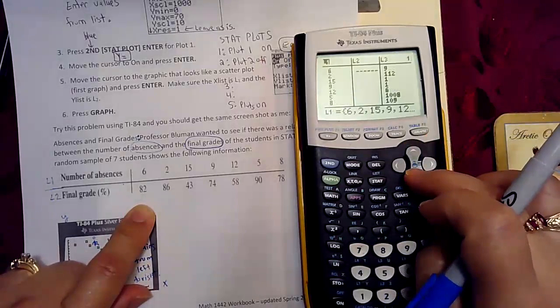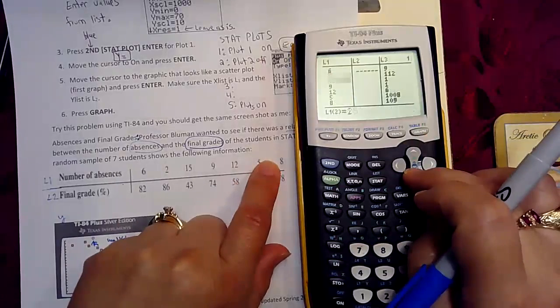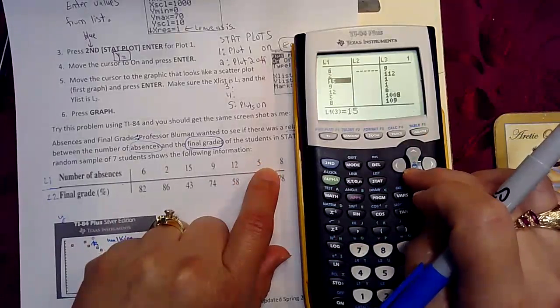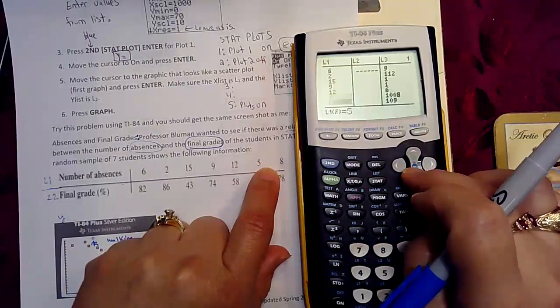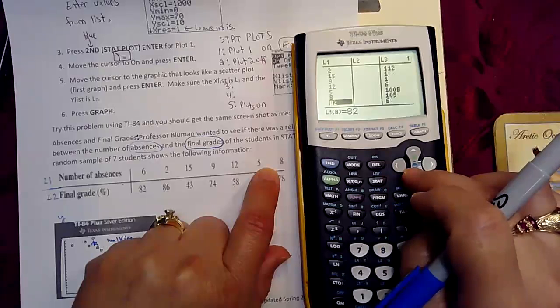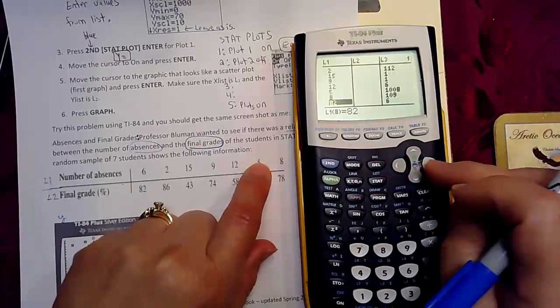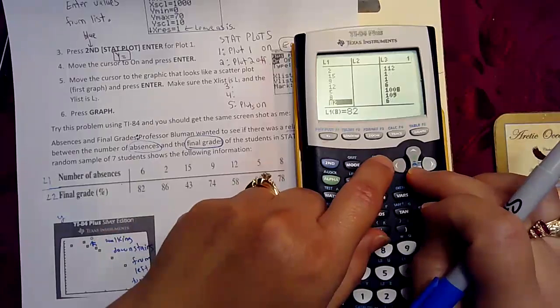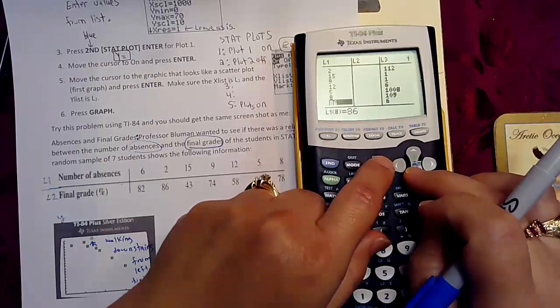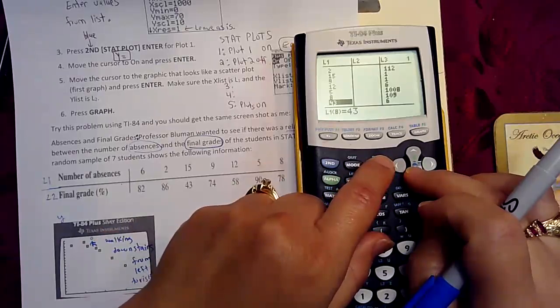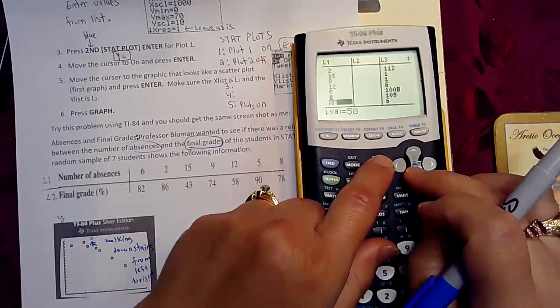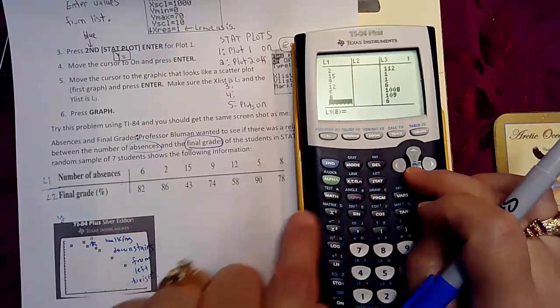I need to go all the way up to 12, 5, 8. Let me delete that. So 82 delete, 86 delete. Okay, good, I think I've got them all.